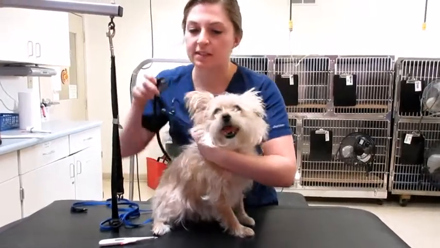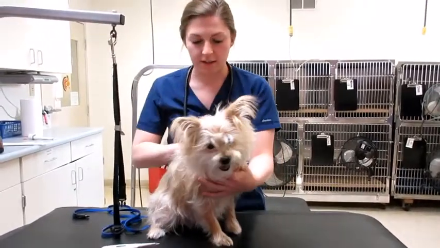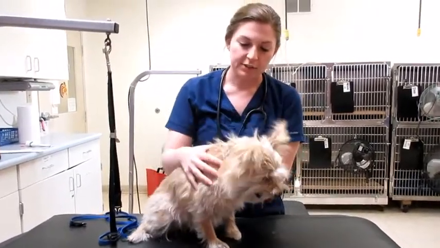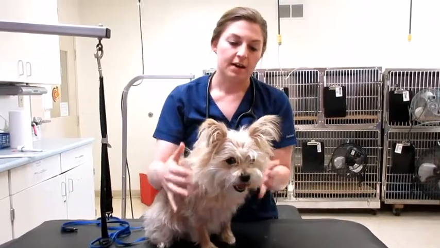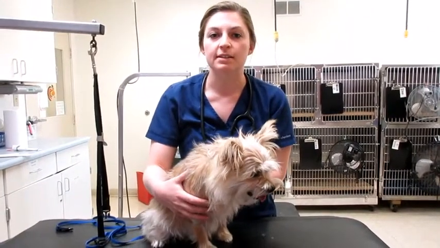We make sure we listen to all quadrants of the lungs on the left and the right side. So now I can take these values and findings and let the doctor know what we found and make sure we have the appropriate anesthetic protocol for her.